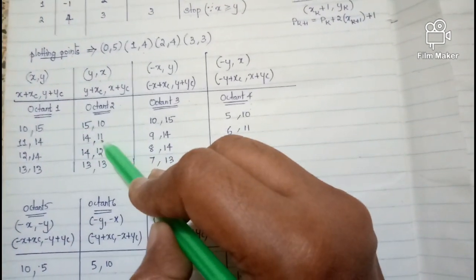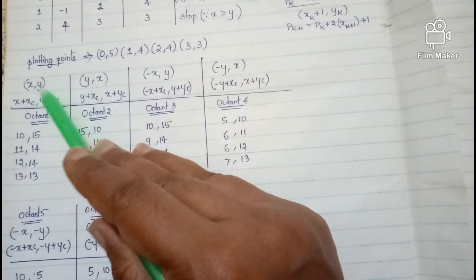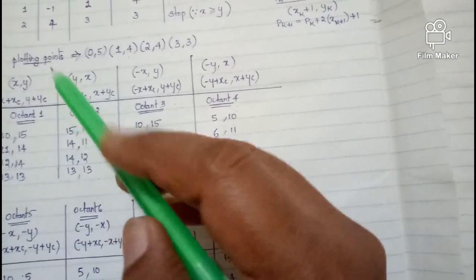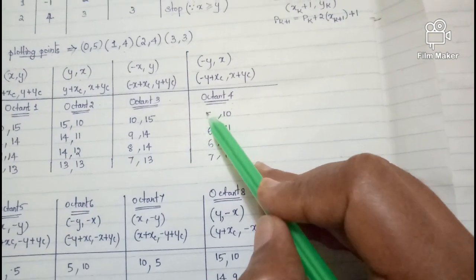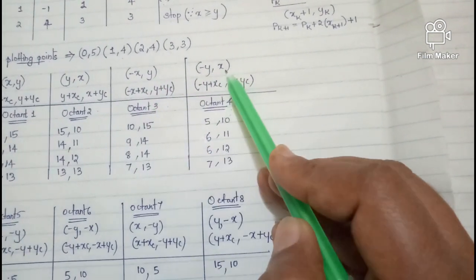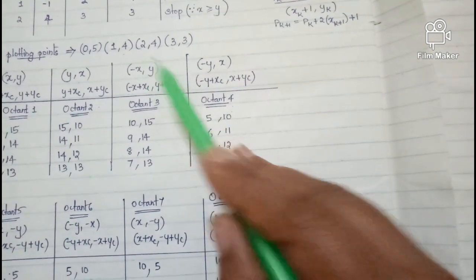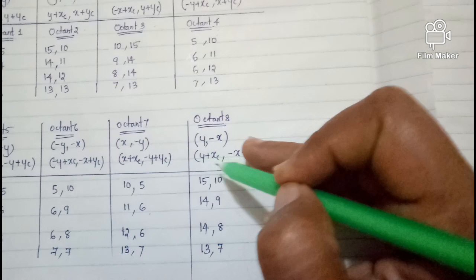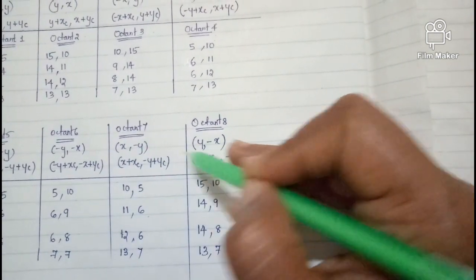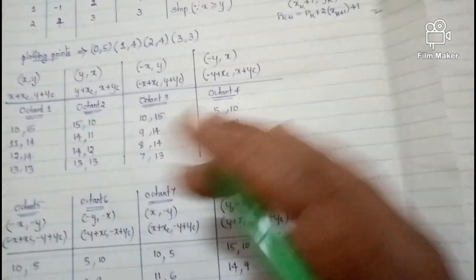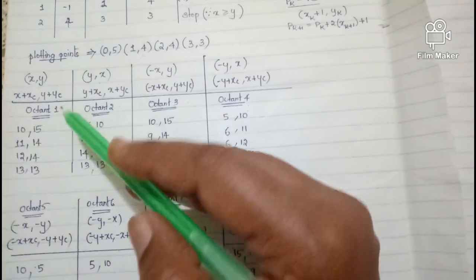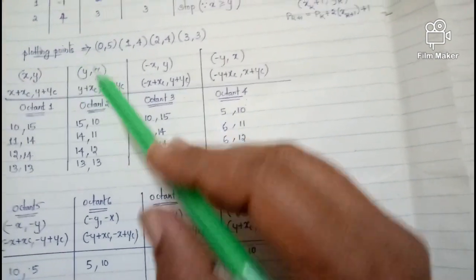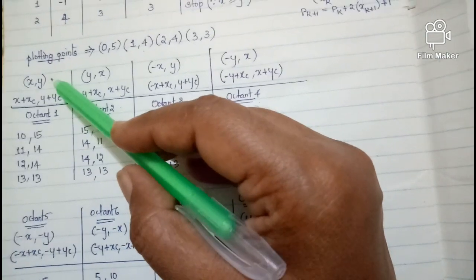Remember, the first two octants belong to quadrant 1, so both parameters will be positive. The only difference between these two octants is that the values of x and y are interchanged. These two octants belong to the second quadrant, so clearly the first parameter will be negative and the second parameter positive. The difference in these two octants is the reversing of their x and y values. These two octants belong to the third quadrant, where both x and y are negative, and these two belong to the fourth quadrant, where the first parameter is positive and only the second parameter is negative. These concepts are already discussed in 8-way symmetry. So you have to create 8 columns, one for each octant, and in each column write the point to be plotted.